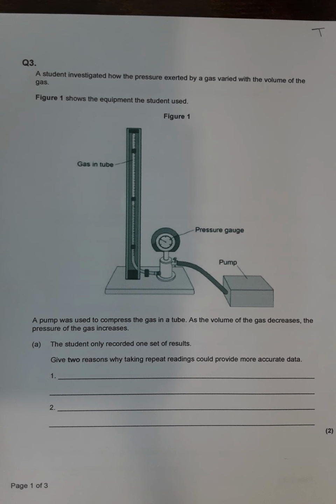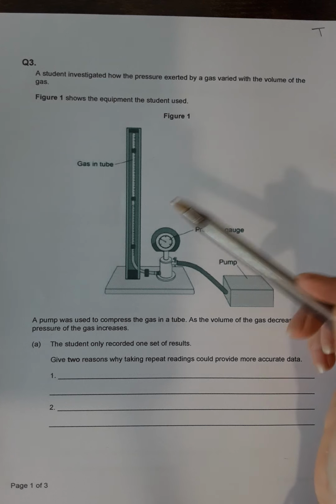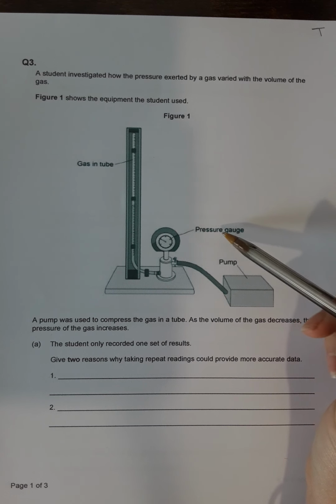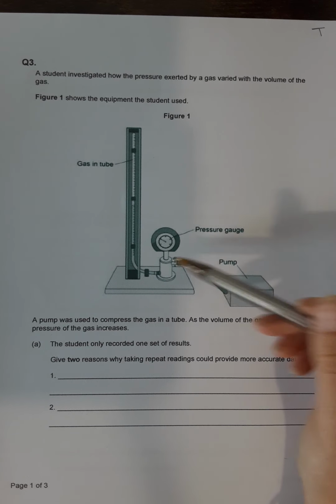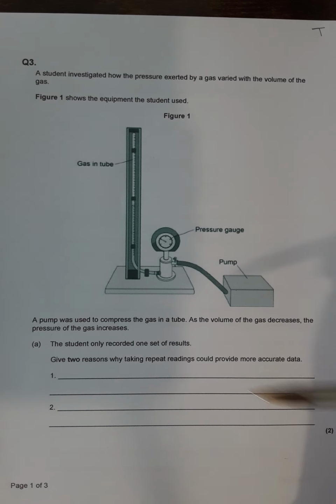A study investigated how the pressure exerted by a gas varied with the volume of the gas. Figure 1 shows the equipment that the student used. So you've got gas within this tube here, you've got a pressure gauge and you have got a pump here. The pump was used to compress the gas in the tube. As the volume of the gas decreases, the pressure of the gas increases.